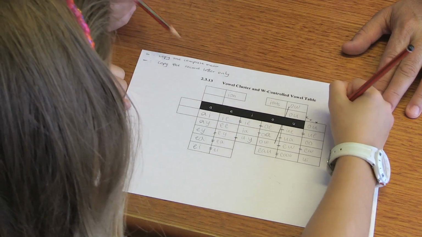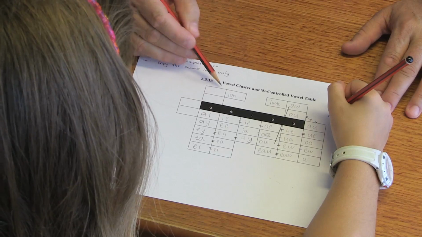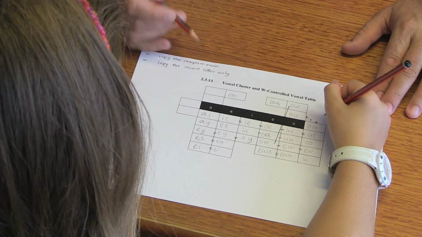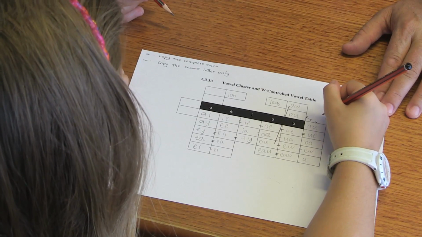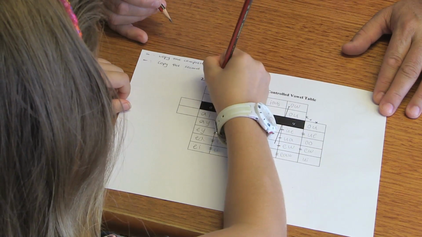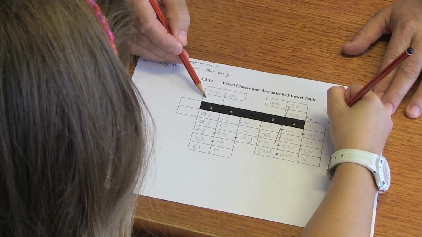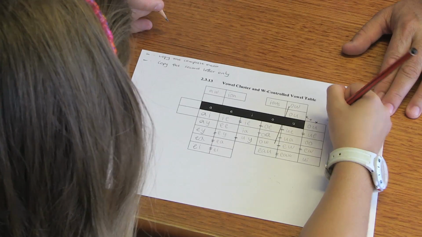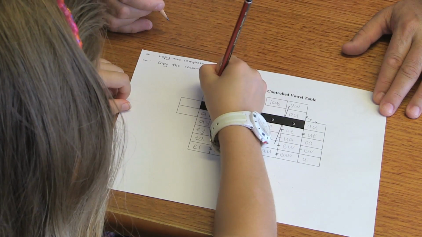So it's I-O-N, good. And these two squares will say or. So let's use the W controlled again. What's the W control vowel that says or? AW. Good, write in AW. And what's the other two vowels when they go together say or? AU. AU, let's write in AU.